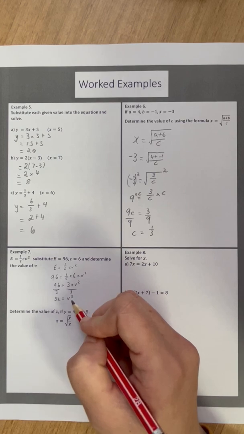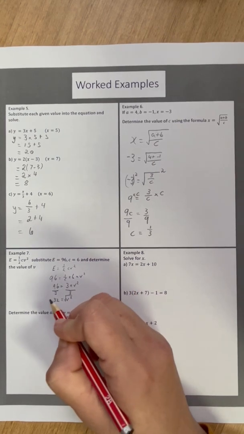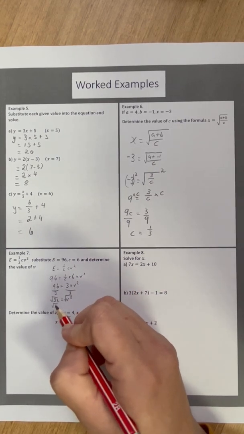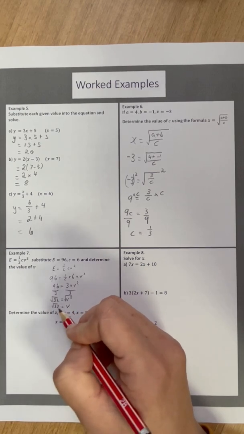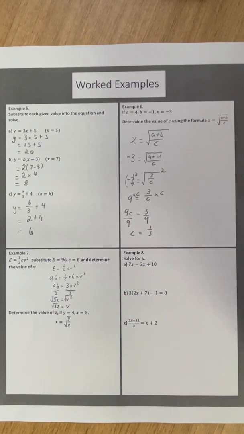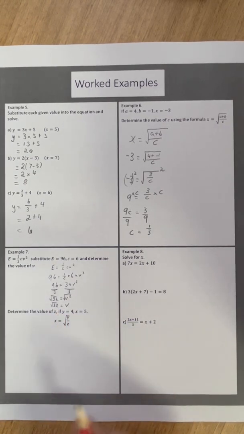Then to get rid of the squared, my opposite operation is to square root. So we square root that. So the square root of 32 is equal to v. Now I leave it as a square root because that's an exact value. If I round it, that's not actually the value of v. So we leave it as a square root unless it's a perfect square.